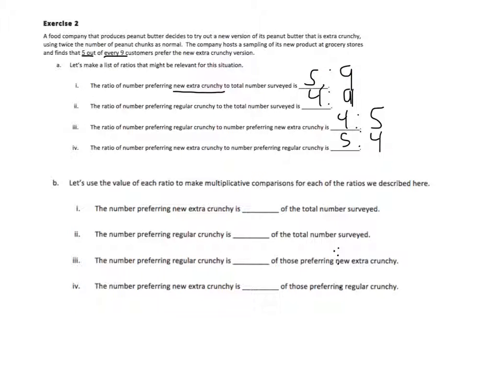So to turn that into a multiplicative comparison, all you have to do is take this ratio and turn it into a fraction. So we're going to take 5 to 9, and we're just going to turn it into 5 ninths. So the number preferring new extra crunchy is 5 ninths of the total number surveyed, because it's 5 out of 9. The total number surveyed would be the whole, so now we have 9 pieces, and 5 of those 9 pieces are the people who like the extra crunchy.